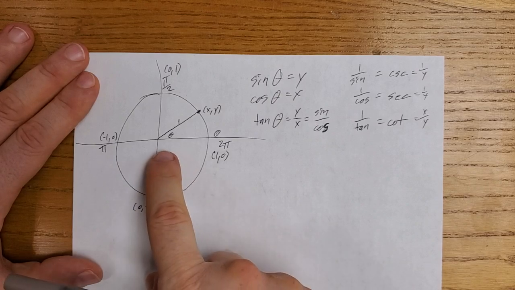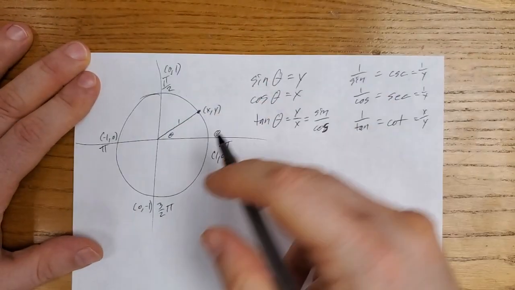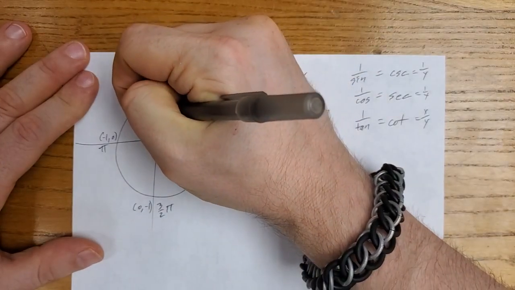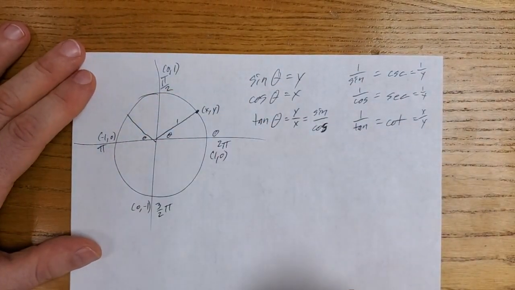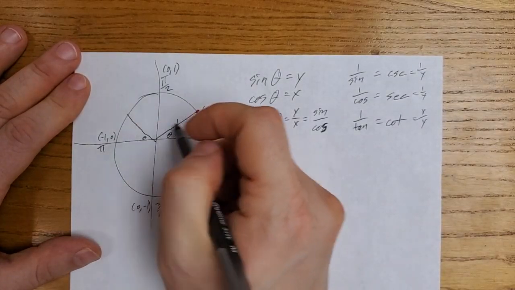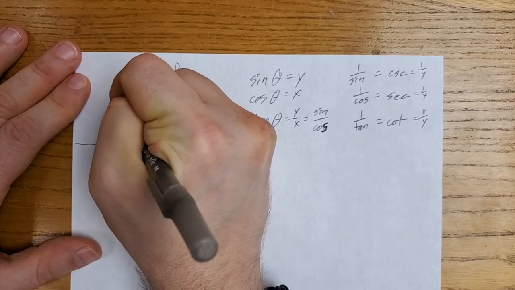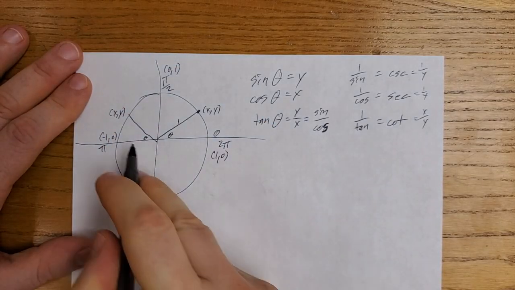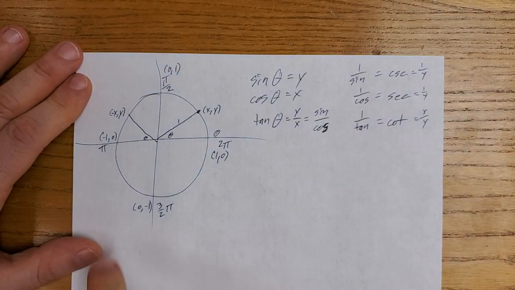And if we have that angle and we reflect it across the axis, pardon my drawing for not being perfectly round, this would be the same x and y values numerically, but the x is negative.